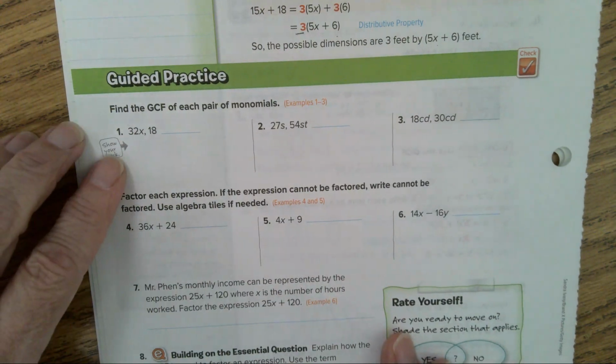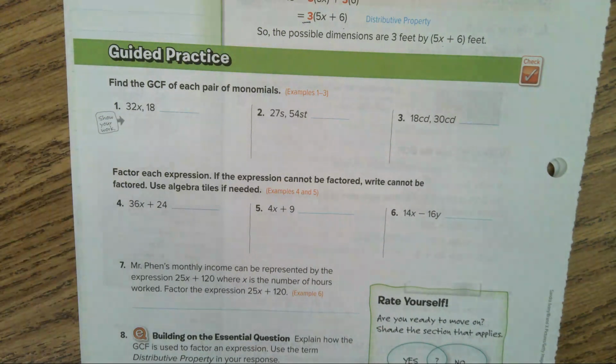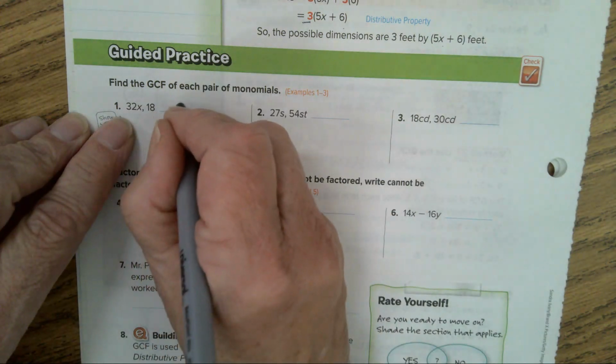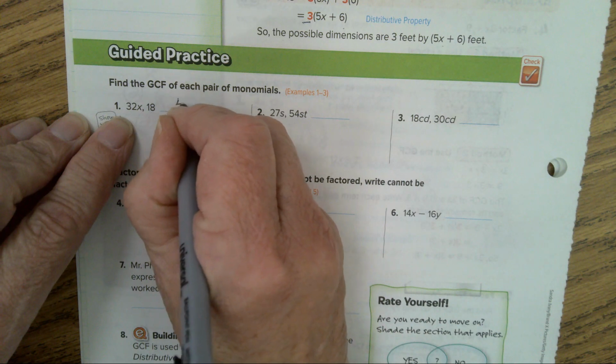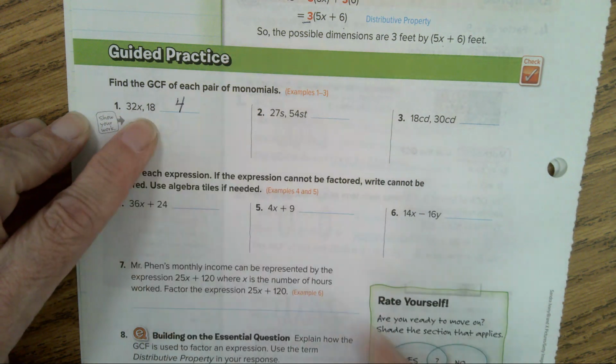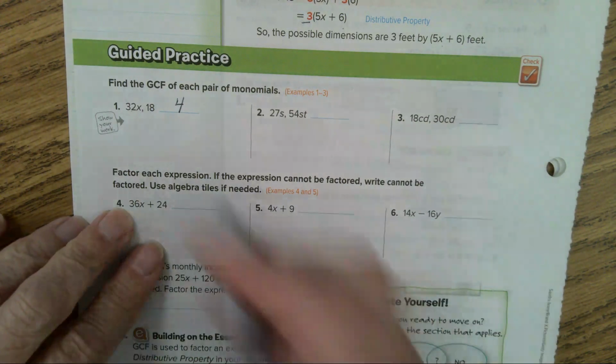Who can tell me what's your greatest common factor for problem number 1? Yes. Okay, it's not 4x, 4. 4 divides 32x, and 4 will divide an 8. Ooh, will 4 divide 18? Nope, it won't be a 4.